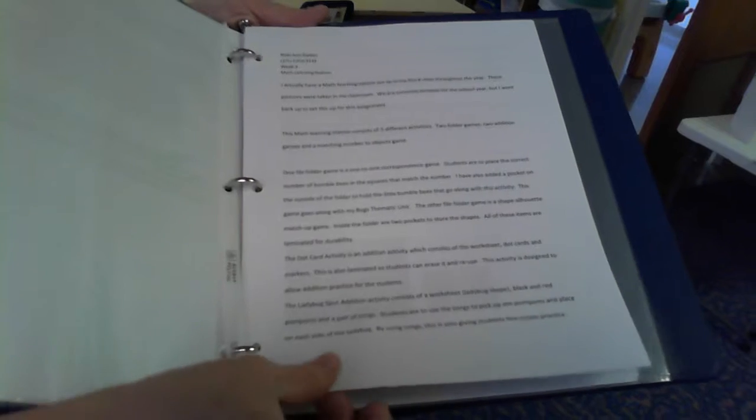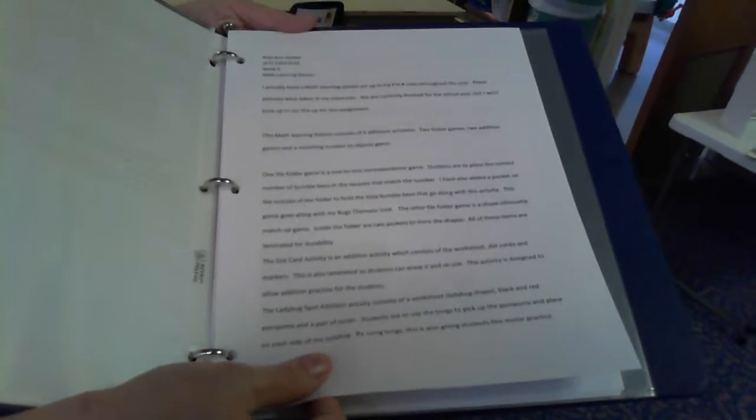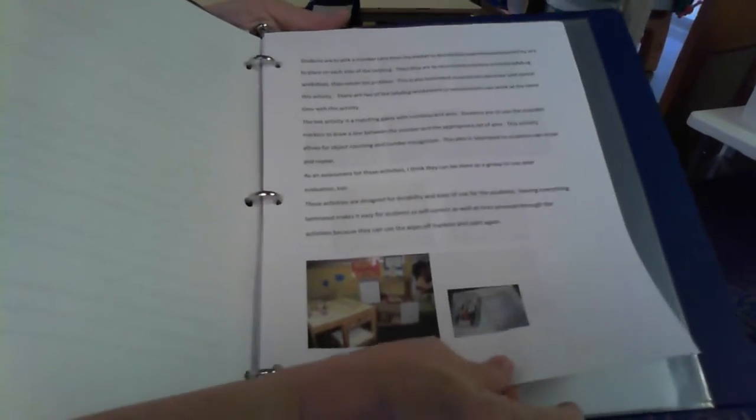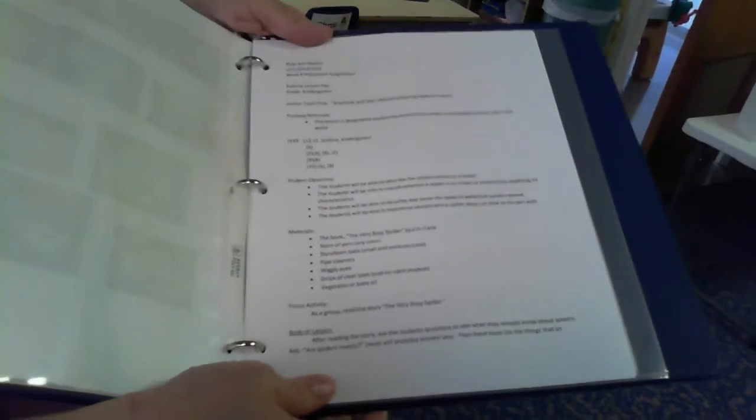And then my math learning station, and I'll show you that in just a minute, is comprised of several different activities: folder games, addition games, matching games. And then the notebook also shows pictures of how I had it all set up. Okay. And then my science lesson plan actually is centered around bugs.